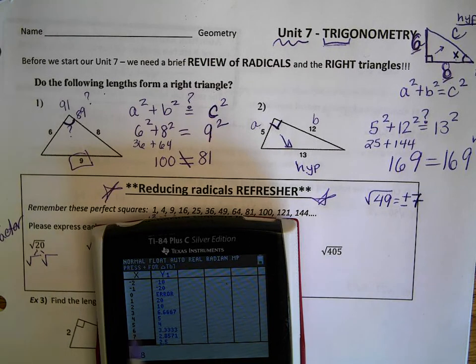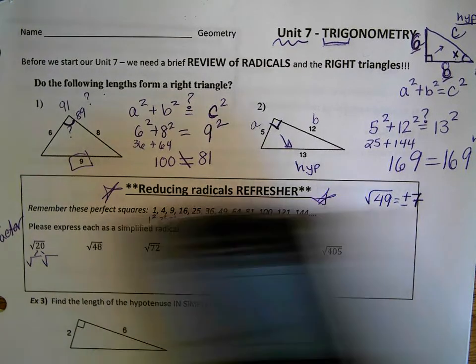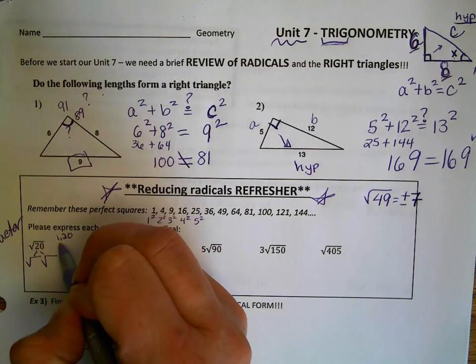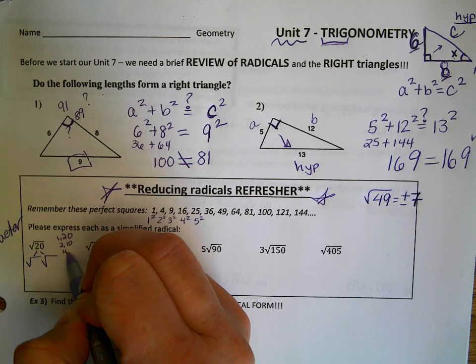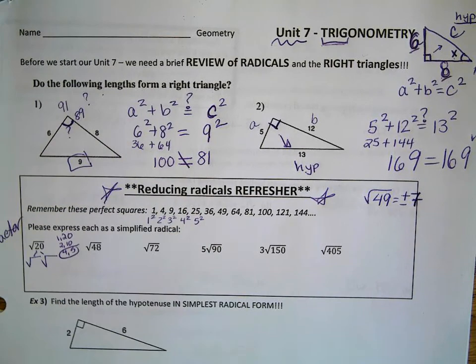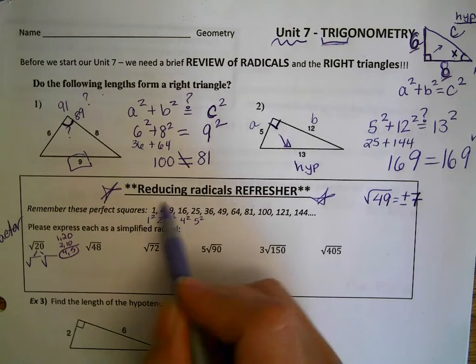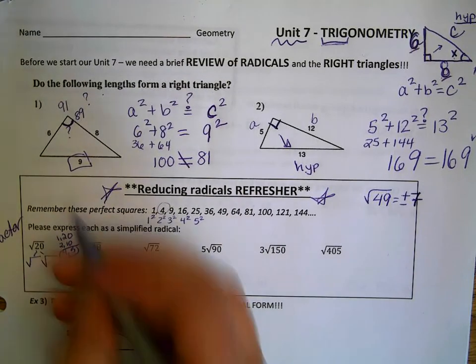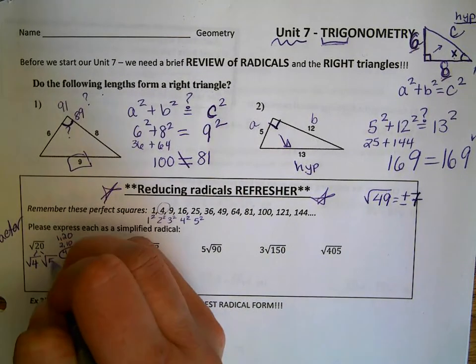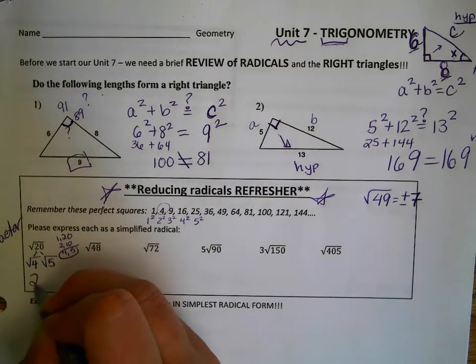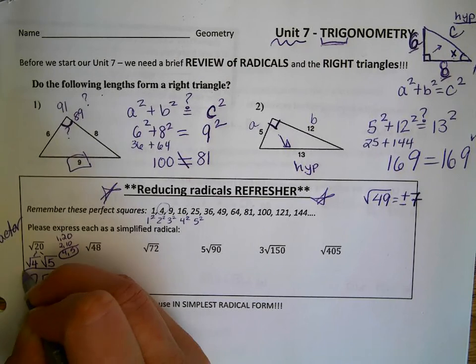But we're going to pull out the 4 and the 5 because the 4 is a perfect square. So as you're looking at your pairs of numbers, 1 and 20, 2 and 10, 4 and 5, we pick out the pair that has a perfect square, that 4. So we break that down to square root of 4, square root of 5, and the square root of 4 is 2. 2 times radical 5.